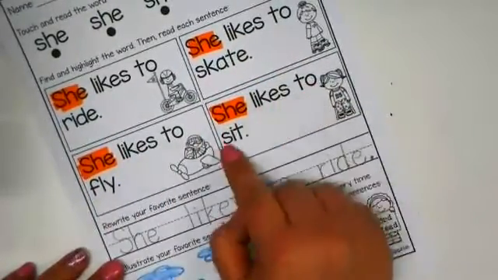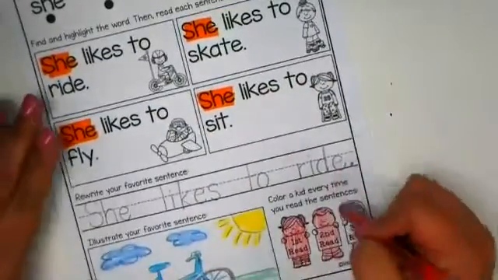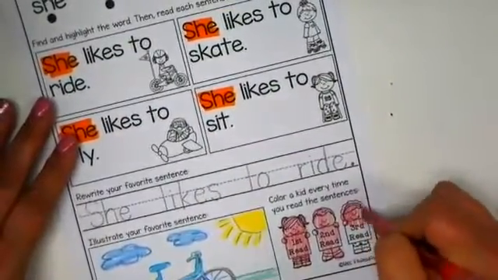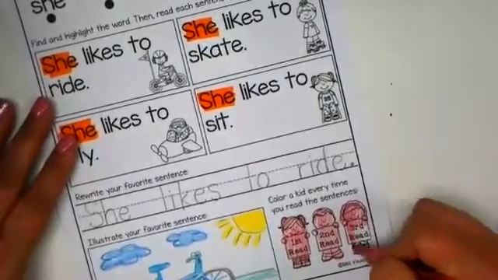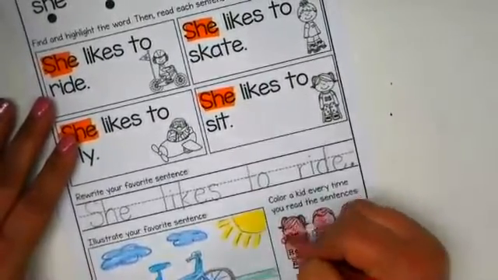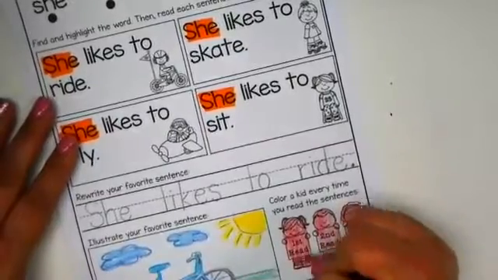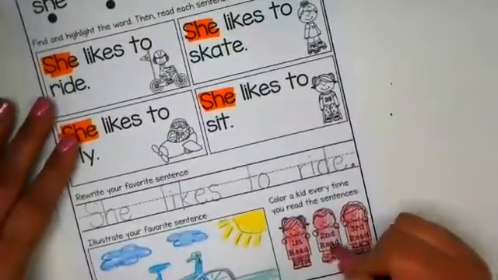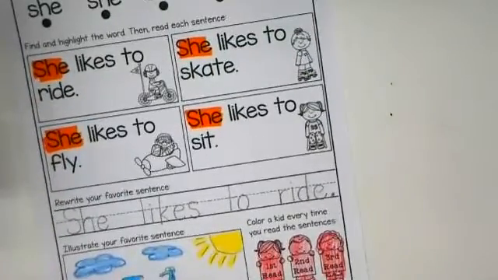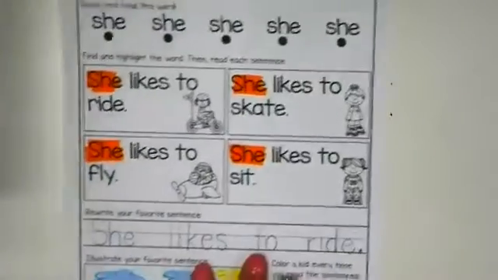She likes to sit. Okay, so sometimes sitting's not bad either, right? When you can sit and read a really good book. Oh my goodness, it's the best, isn't it? I love stories. I love reading new books. I love going to the bookstore and just walking around and looking at new books. So much fun.